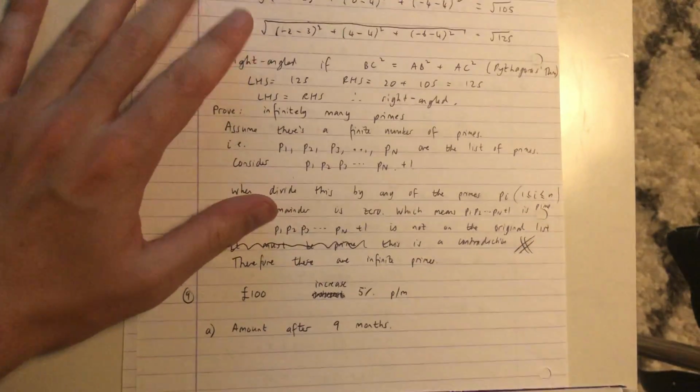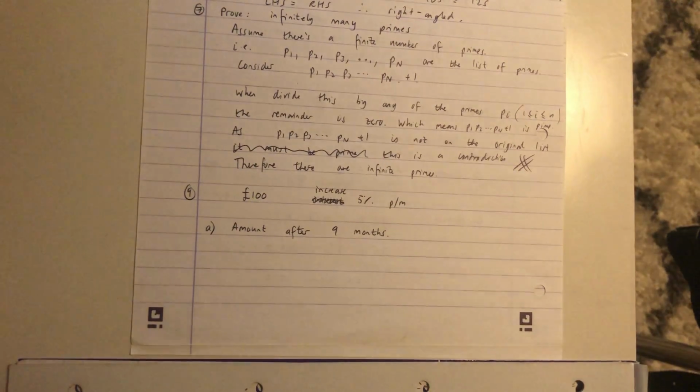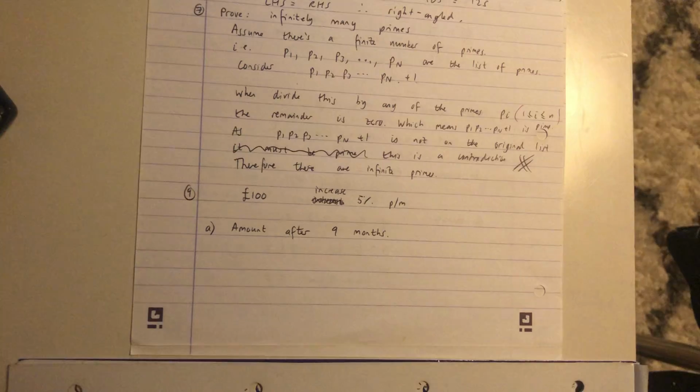Question 9. So you've got a sequences and series question. So you're asked to, just bring up the question briefly. At the beginning of each month, Kate places £100 in a bank account to save for a family holiday. Each subsequent month, she increases her payments by 5%. Assuming the bank account does not pay interest, find the amount of money in the account after 9 months.